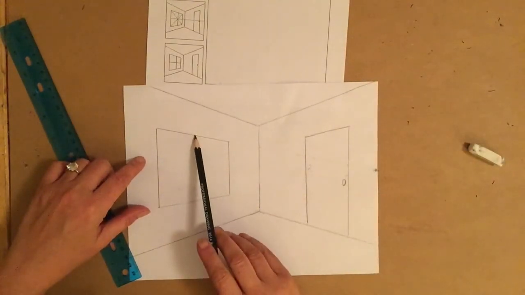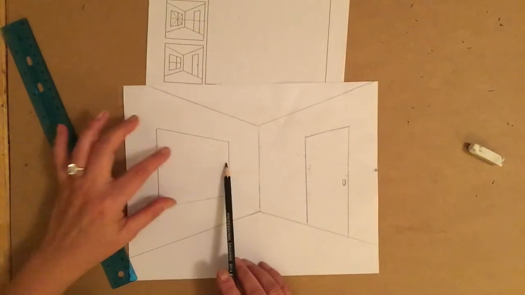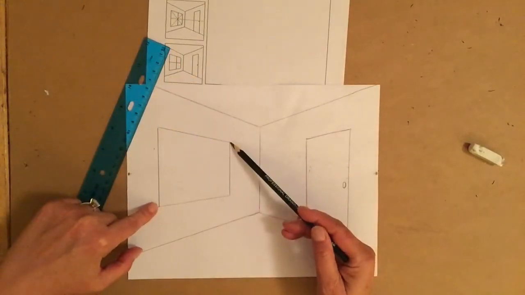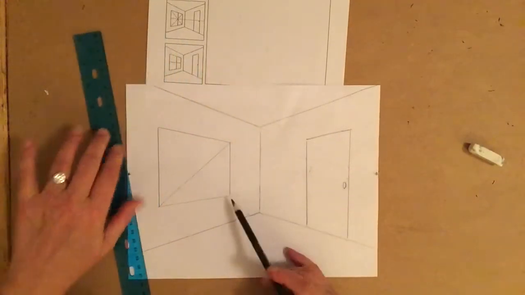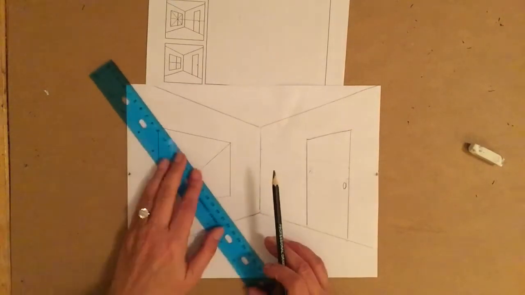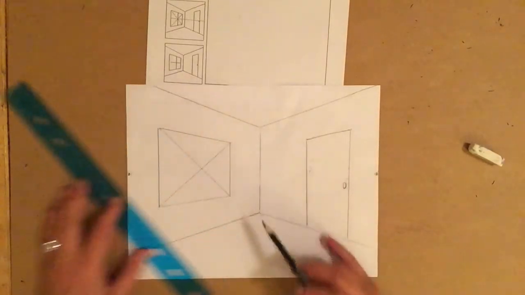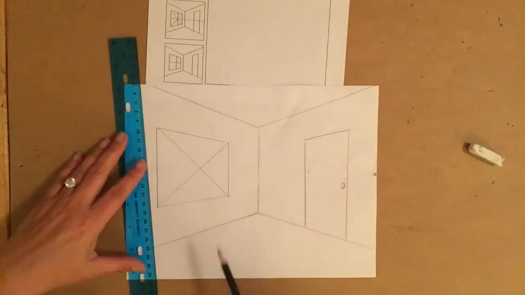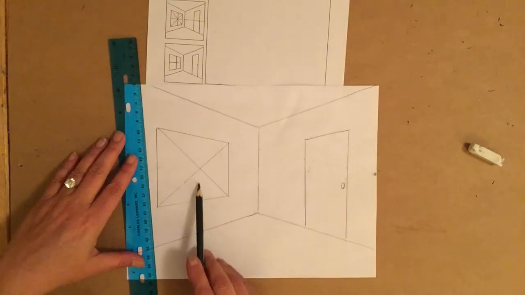To make the window look like it's got wood going through so that it's 4 separate panes, you can make an X by connecting these two. And then these two. And then when we do that, we know that that's right in the middle. So we can draw a vertical line going straight through the middle of that X.